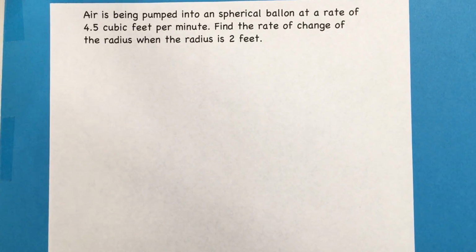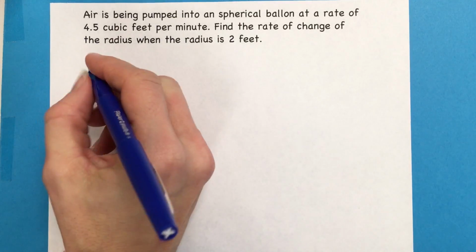Air is being pumped into a spherical balloon at a rate of 4.5 cubic feet per minute. Find the rate of change of the radius when the radius is 2 feet. Okay, so given.